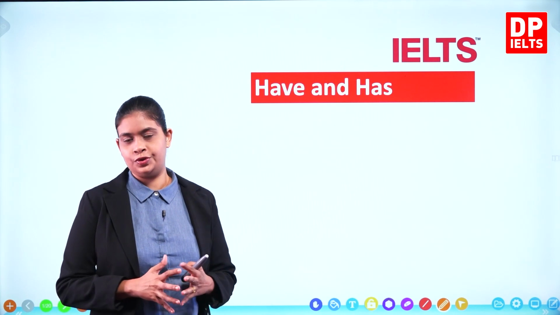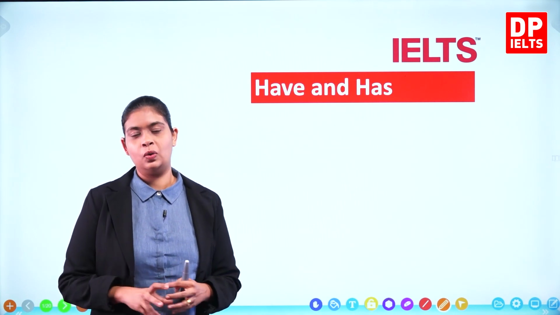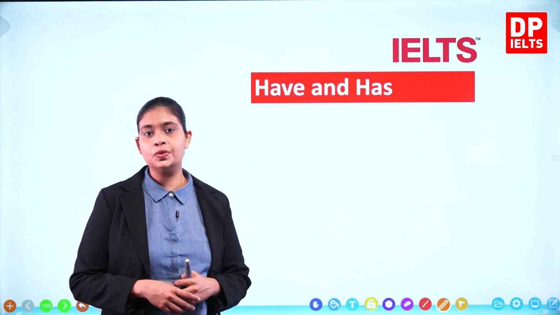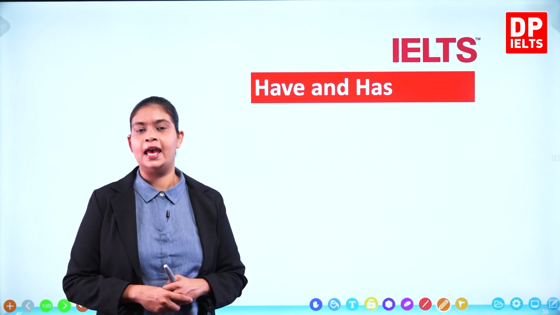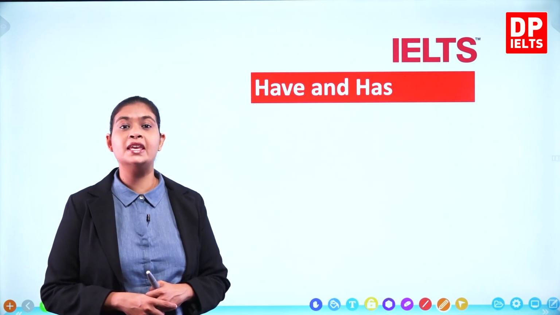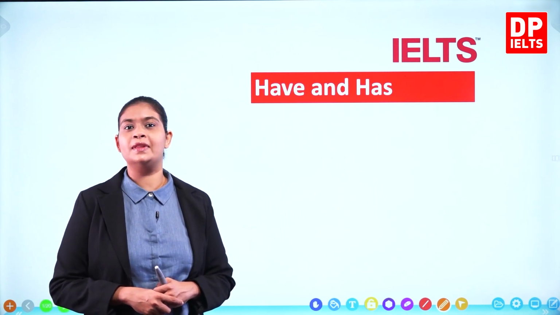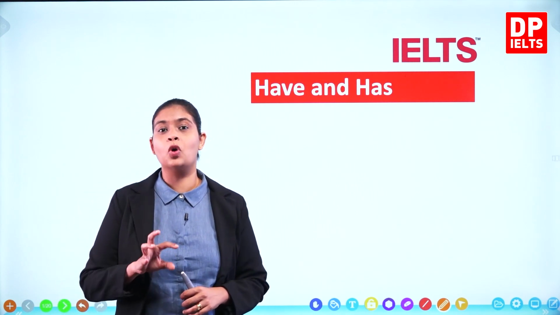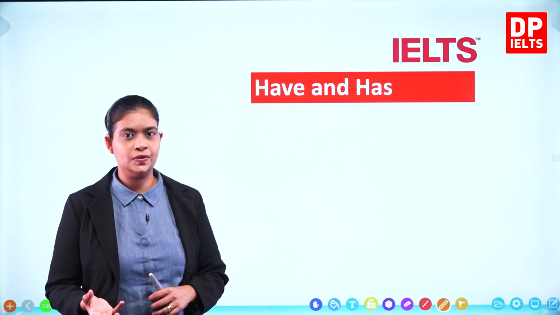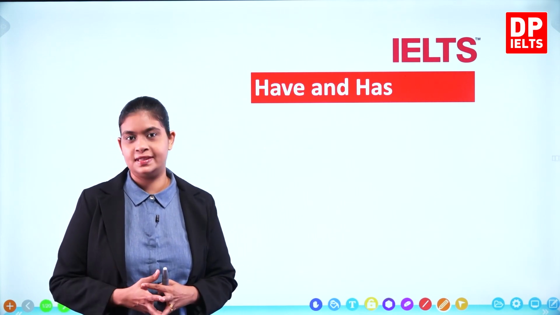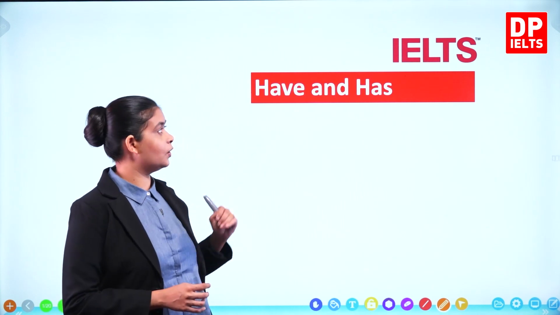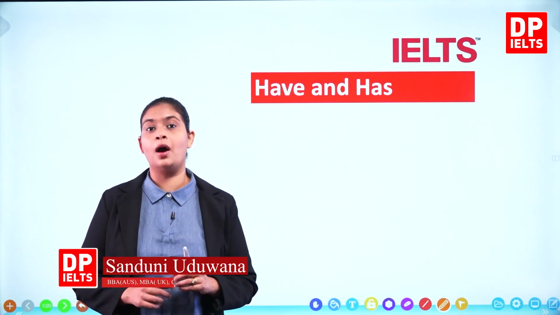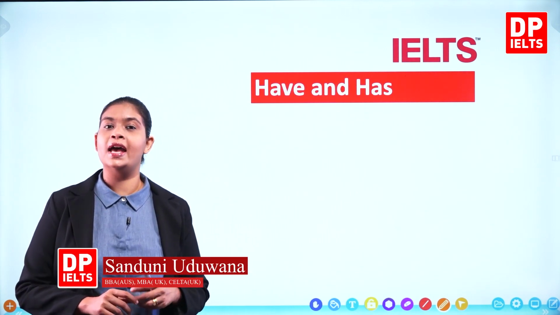So as I taught you before, if you remember, we had a look at am, is, are, which were used with the present tense, and they were known as be verbs, or we name them as auxiliary verbs. Next, we had a look at was and were, which were used along with the past tense. Today, we are going to have a look at has and have, which again are be verbs or known as auxiliary verbs.